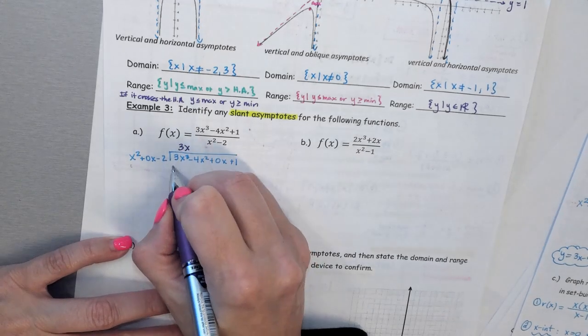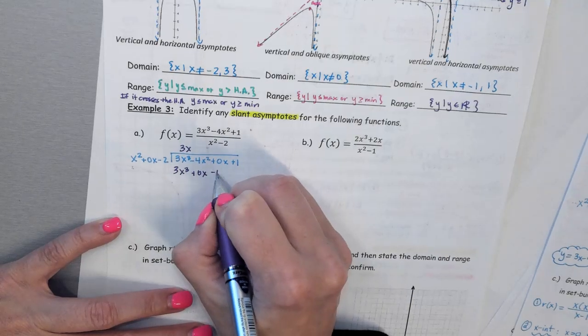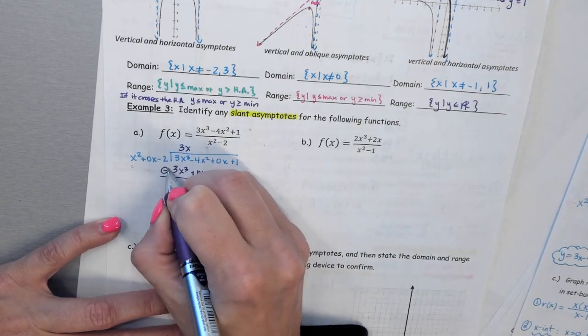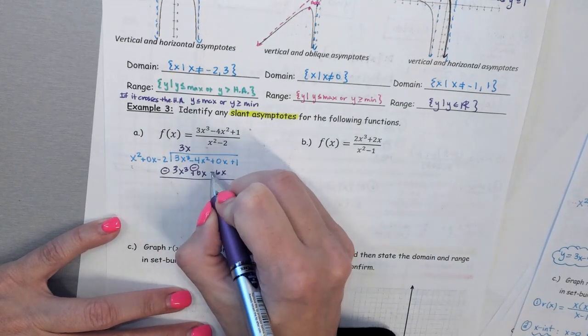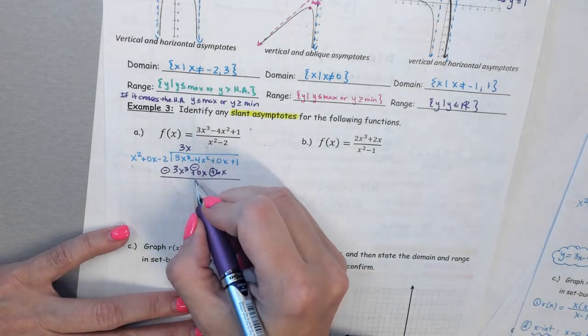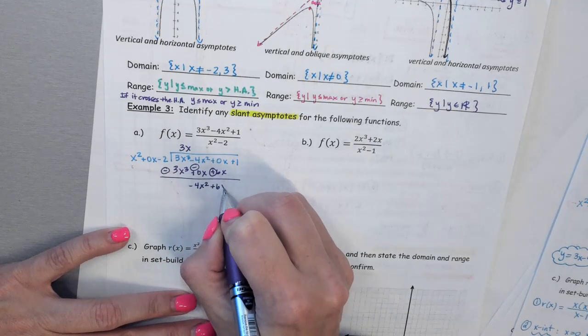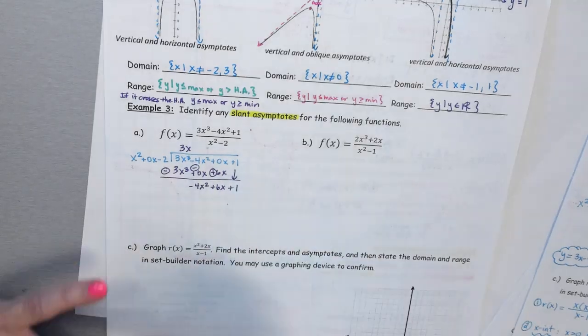So 3x times x squared is 3x cubed plus 0x minus 6x here. Change your sign, change your sign, change your sign. Okay, so that should cancel. This is going to stay the same. 0 plus 6x, and then I drop down the positive 1.